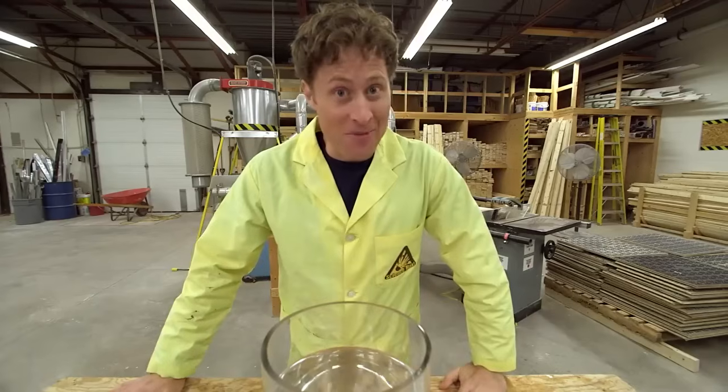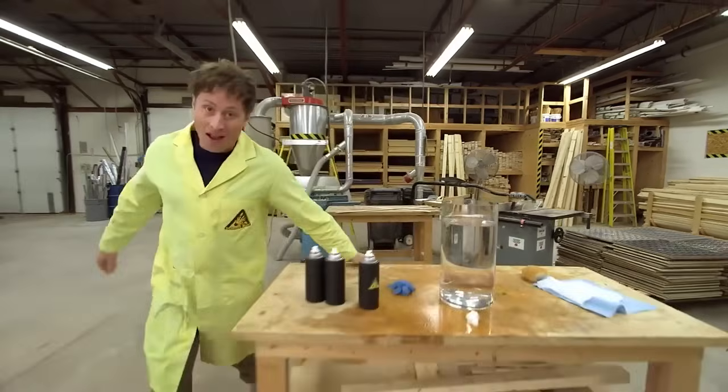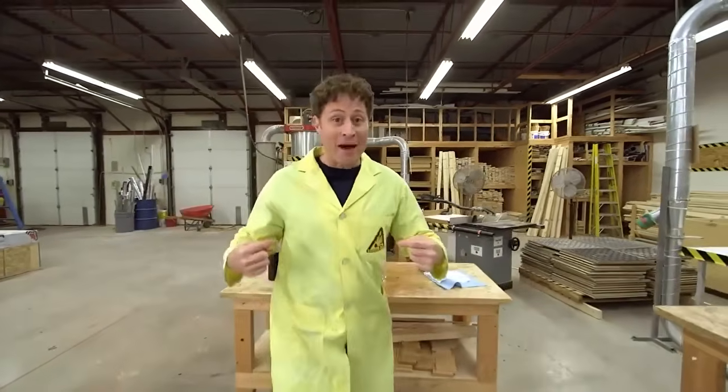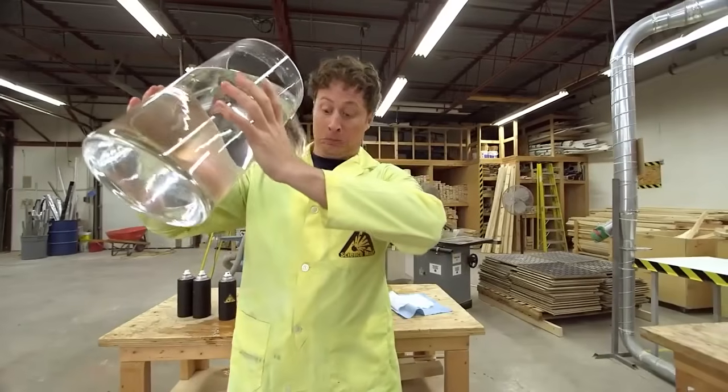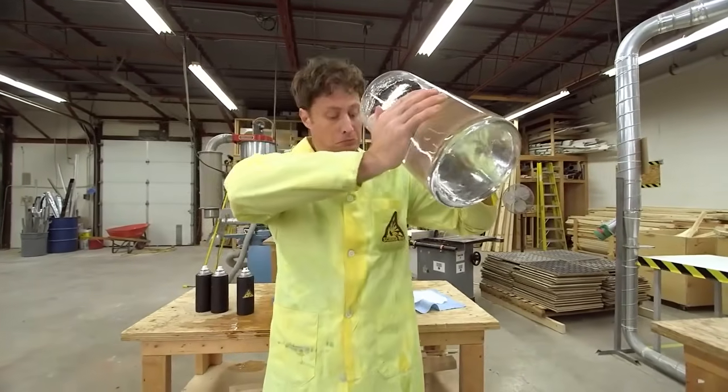Now, it's time to max it out. I have coated half of my lab coat in hydrophobic coating, and the other half I have not. Hydrophobic coating, regular lab coat.